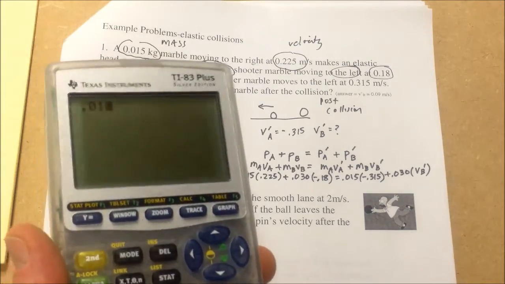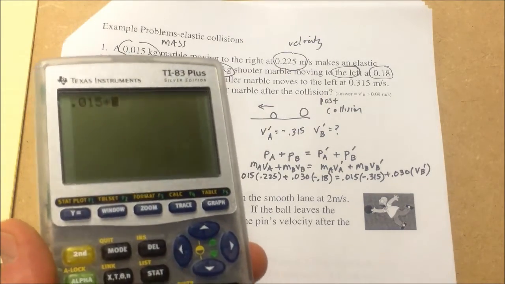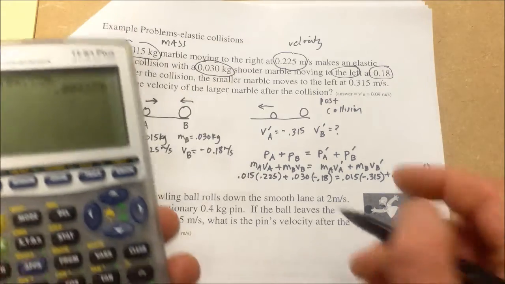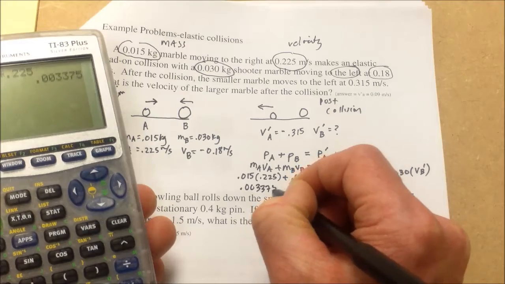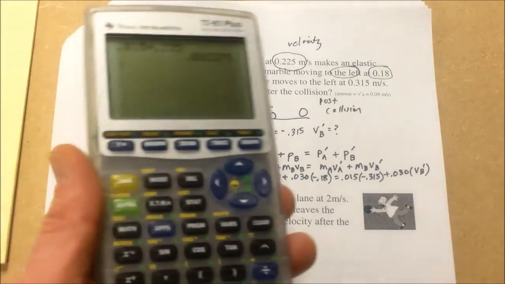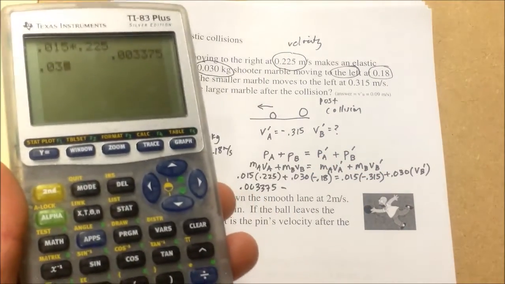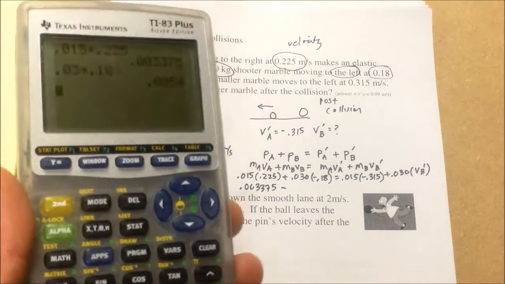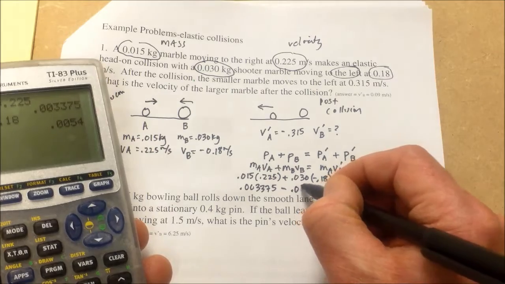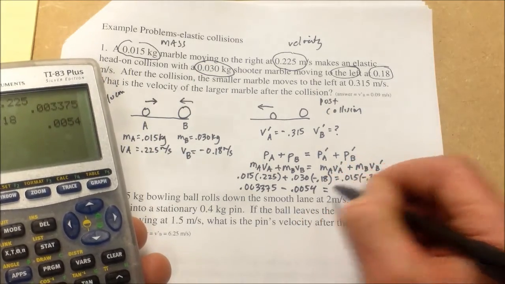So 0.015 times 0.225 is 0.003375. We've got a negative on this side, 0.03 times 0.18, minus 0.0054.